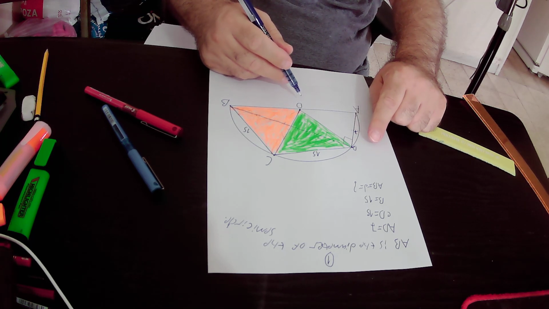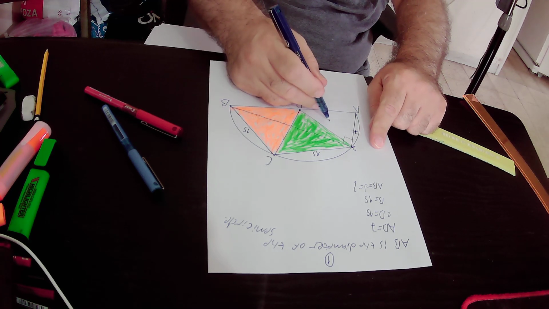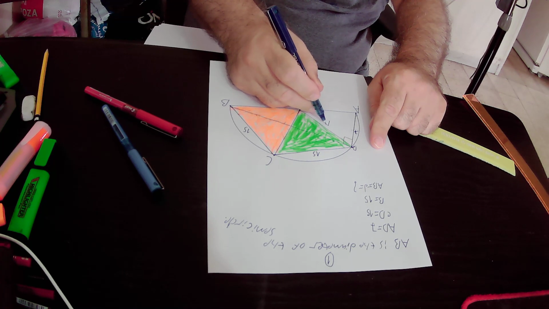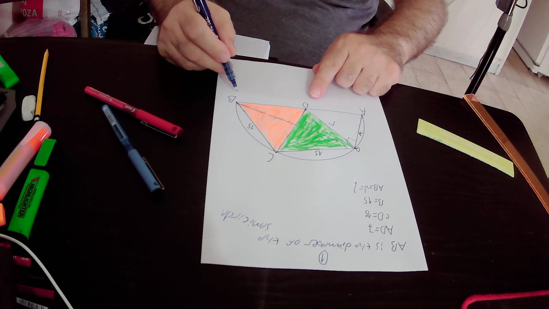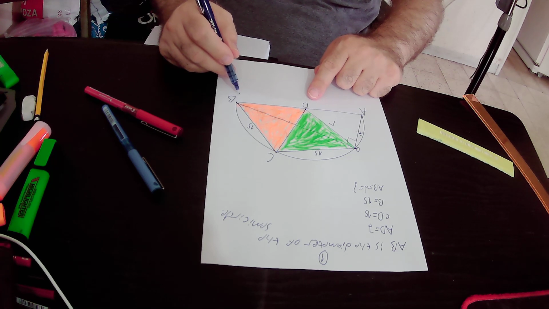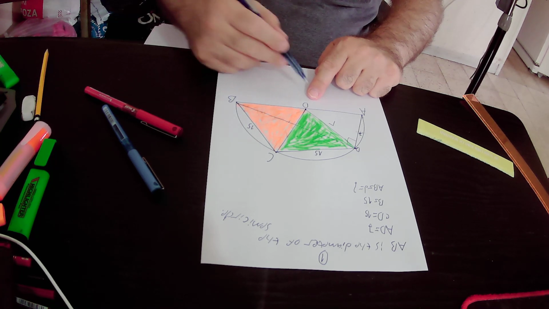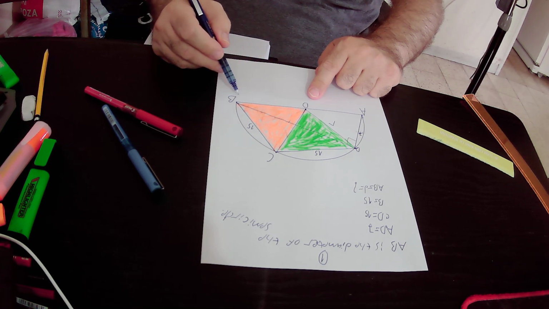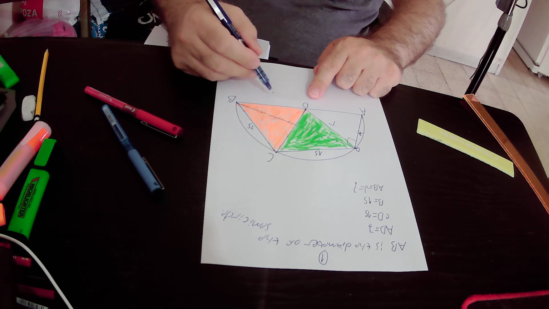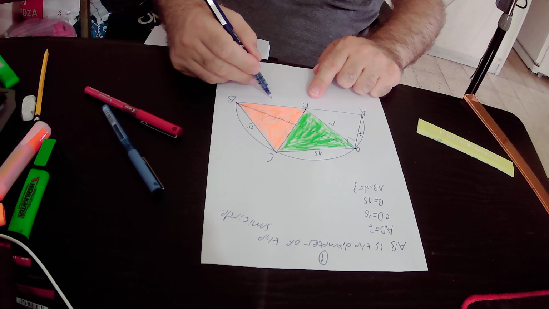We will mark the radius as R, so OD equals R. And OB is also the radius of this semicircle, because it starts from the center and ends at point B on the semicircle itself.